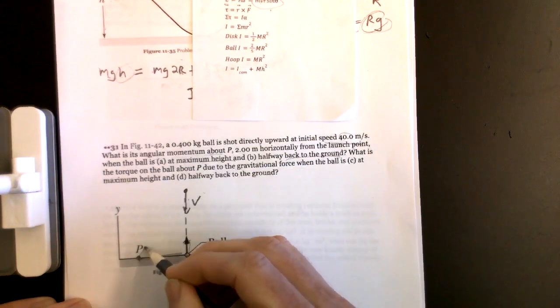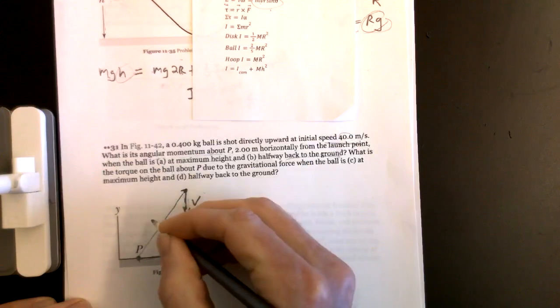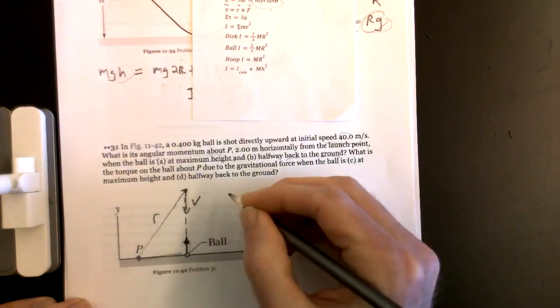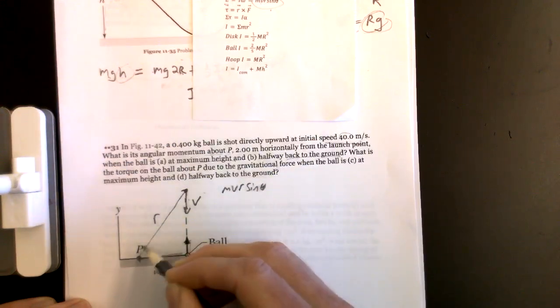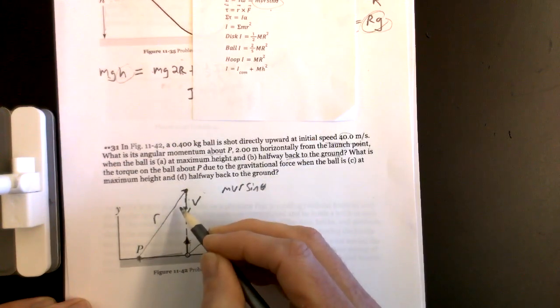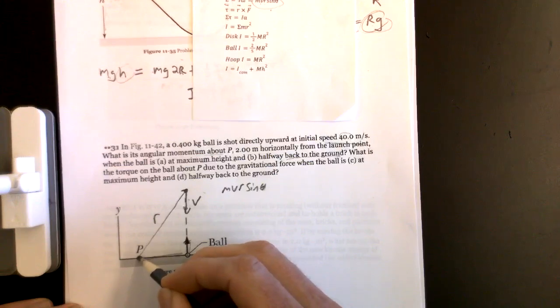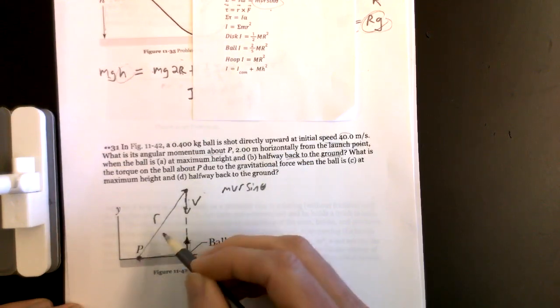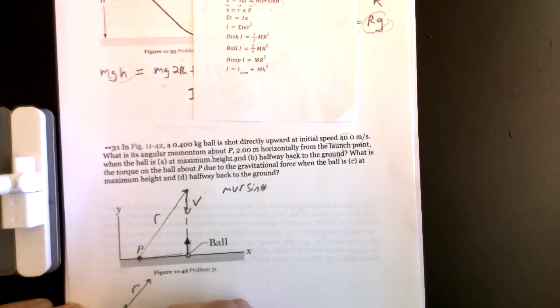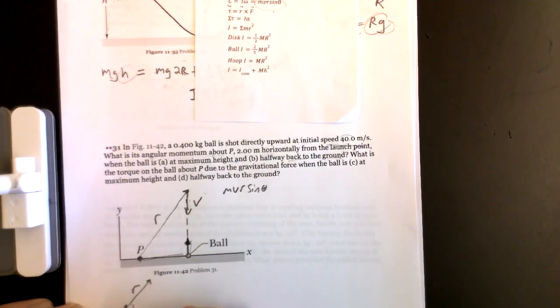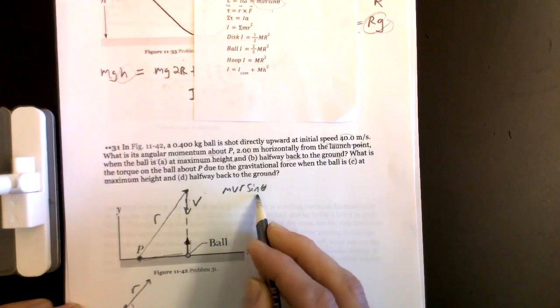Now my r is going to be right there, like that. So there's my r. In this formula, mvr sine theta, I have to find the angle between r and v. The way we need to do this is take r and v and put their tails together. So I would have r going this way and v going this way, and this would be the angle between them that I'd plug in up over here.